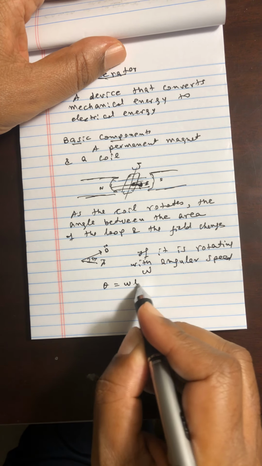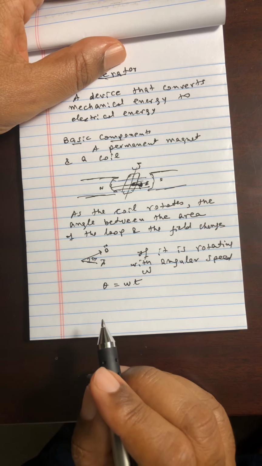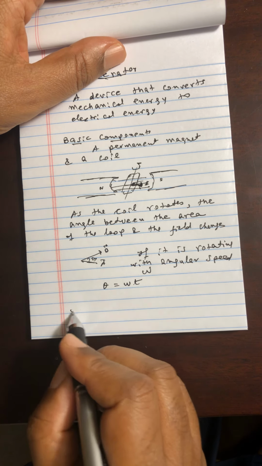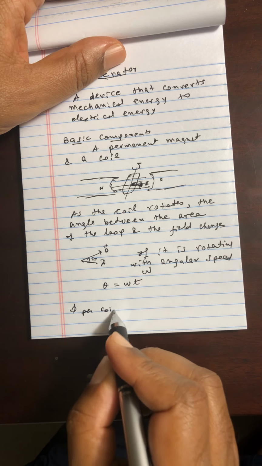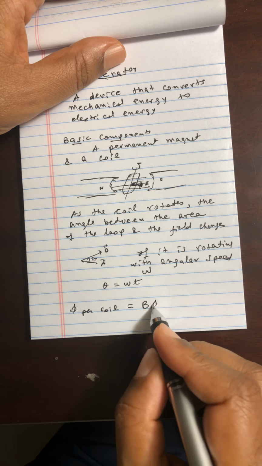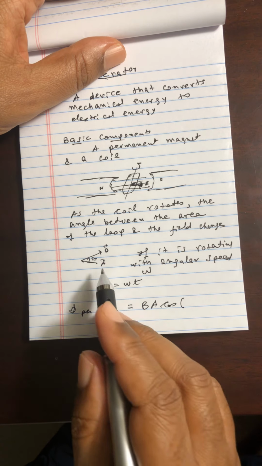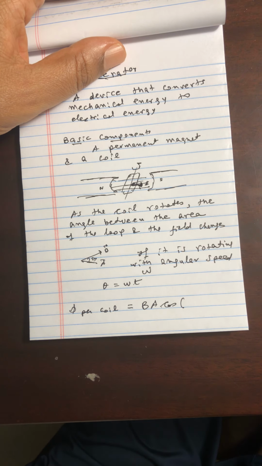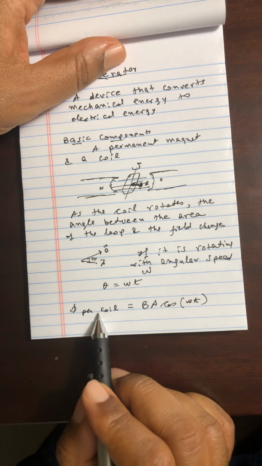Theta equals omega times time. So our angle is omega times time. Okay? So the flux per coil, that's if we've got only one coil, would be the magnetic field times the area times the cosine of the angle, which is increasing as a function of time because it's rotating. So this will be cosine of omega t. Okay, this is flux per one coil.